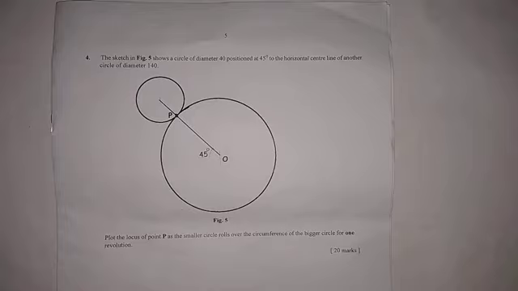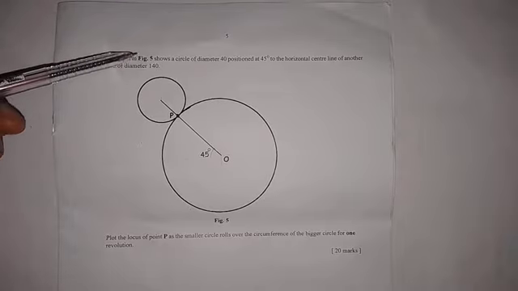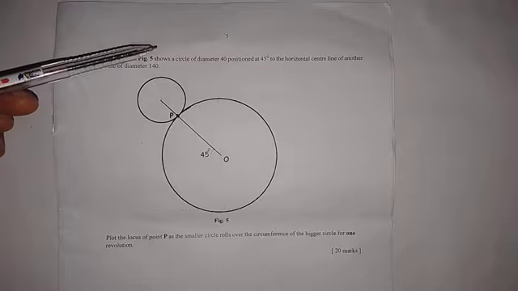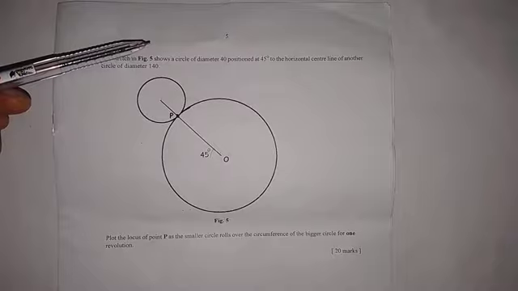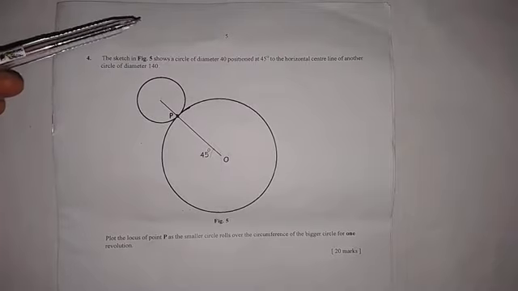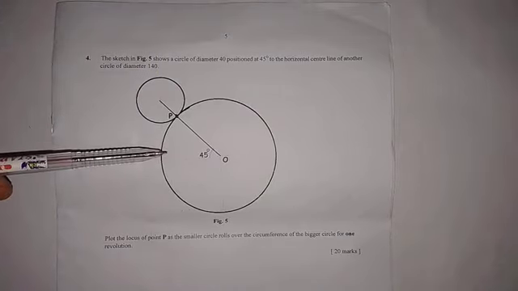Right now, this is question 4 of 2023 WAEC paper 2 technical drawing. As we have here, the sketch in figure 5 shows a circle of diameter 40 positioned at 45 degrees to the horizontal center line of another circle of diameter 140.